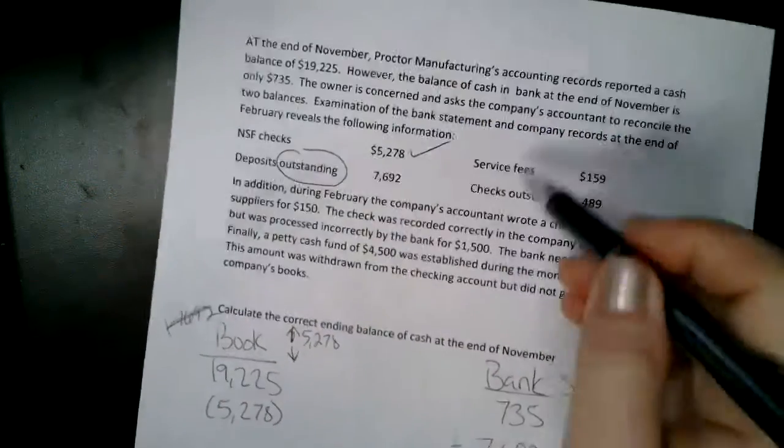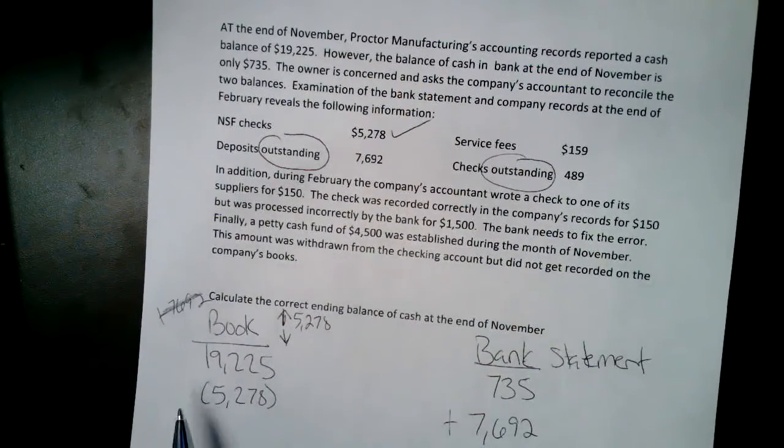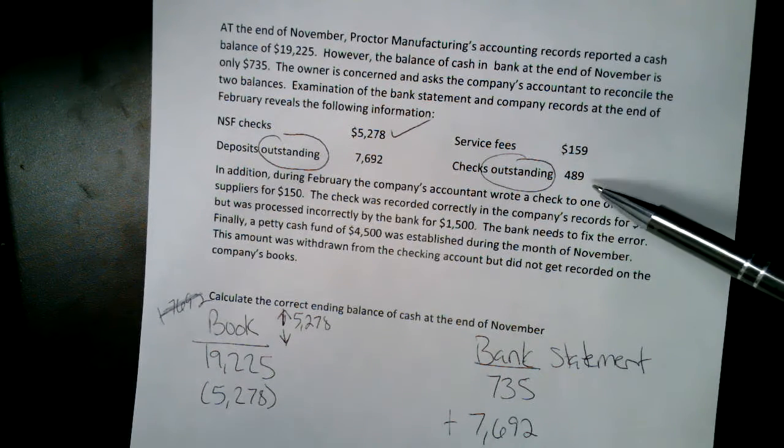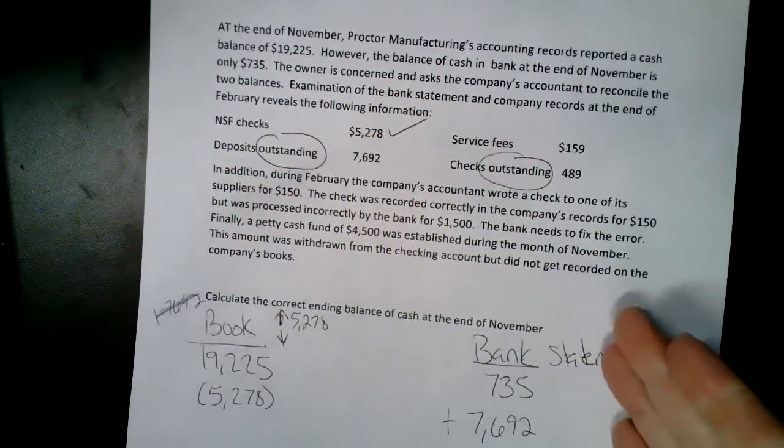Checks outstanding. Again, that outstanding word means we really already wrote the check and we already recorded it, so we don't need to adjust what we show on our book side. It just means that whomever we wrote the check to has not presented it to cash it yet, so the bank has no idea we wrote that check.